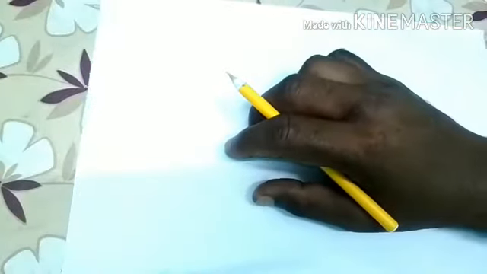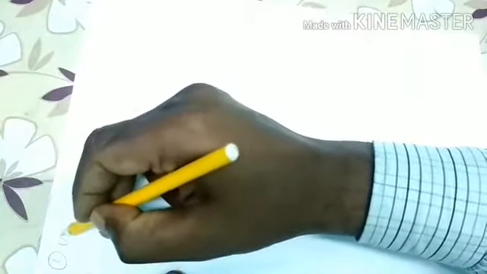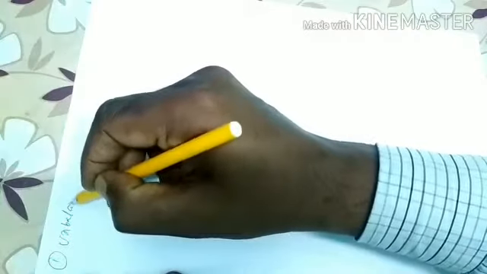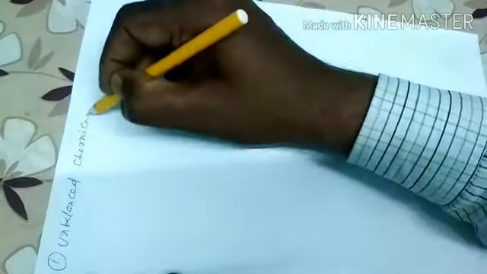Now we are going to study the types of equations, and the first type is the unbalanced chemical equation.